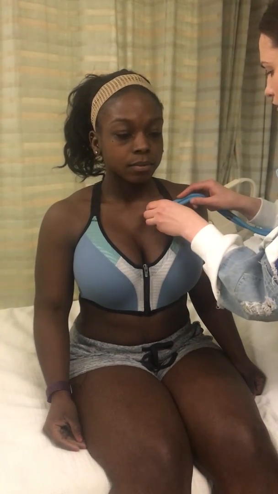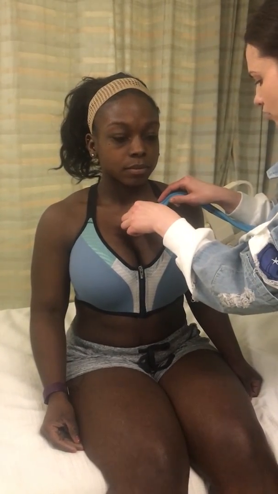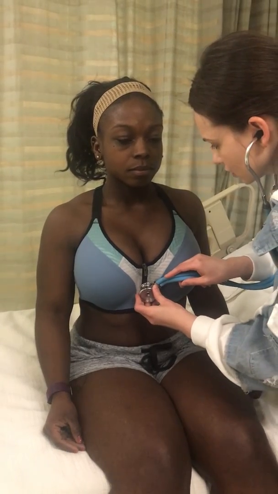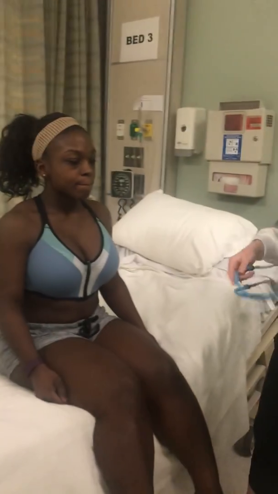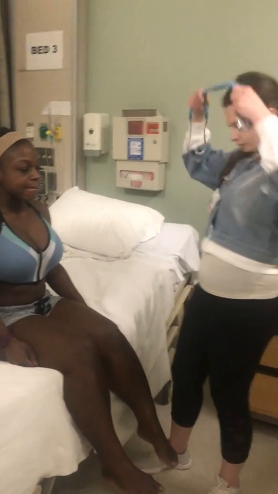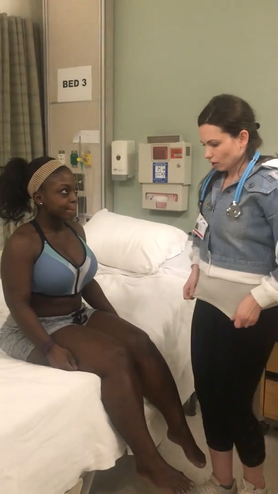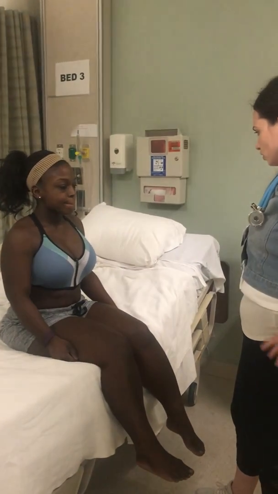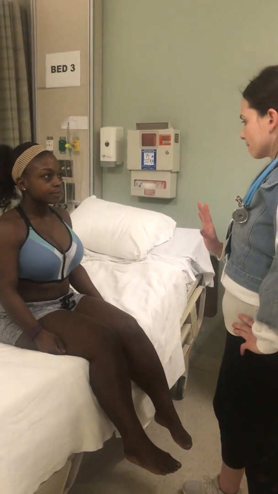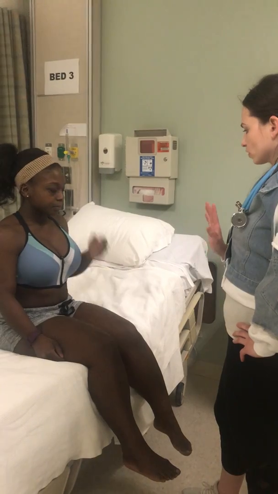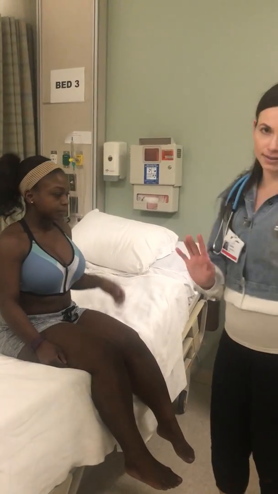Aortic, pulmonic, tricuspid, and tricuspid. Okay. So now, I don't hear any pulsation. Everything is clear. Her heart rate is regular. Now we'll go ahead and do my abdomen assessment.